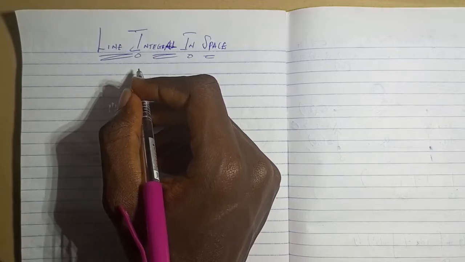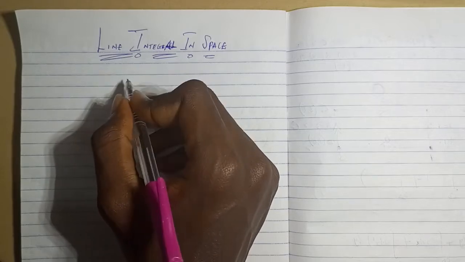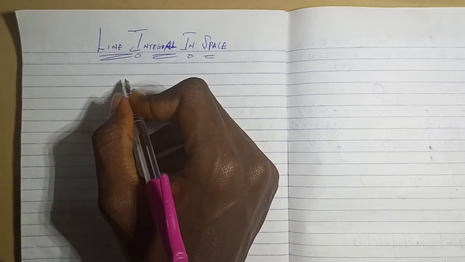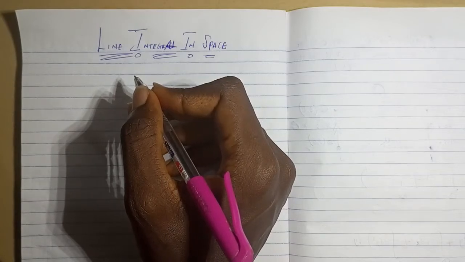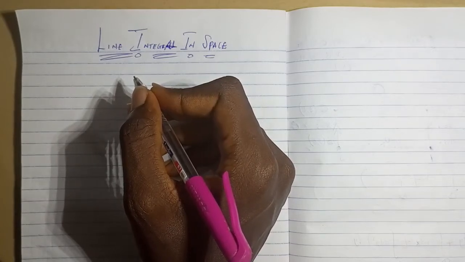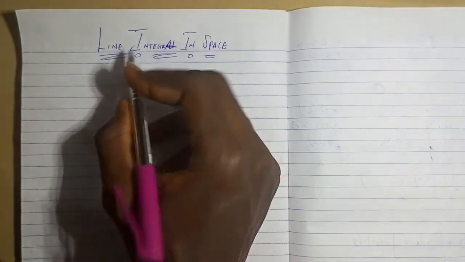What if you now have a 3D plane, like having a function in terms of x, y, and z? You have x, y, z. So the first thing I have to consider here is very straightforward. I can decide to put it in this form, that is in vector equation.